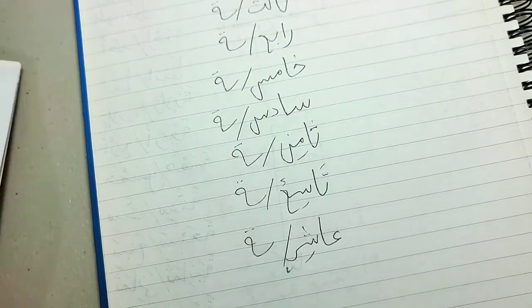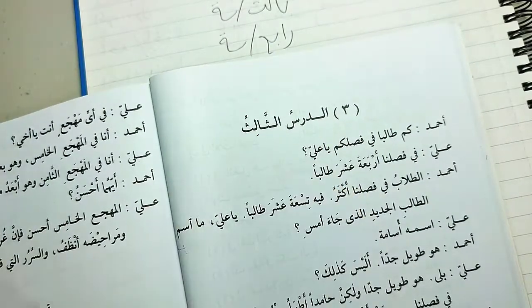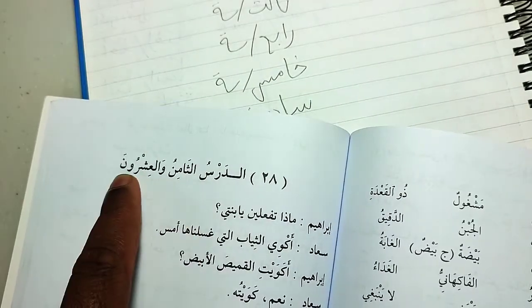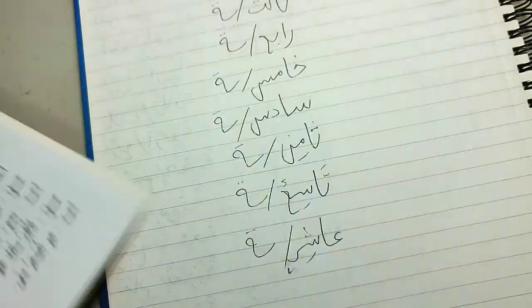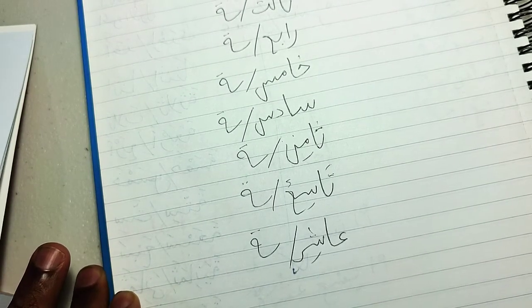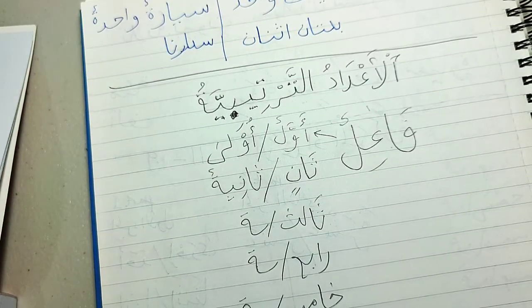If you look at the lesson headings, they are a'dad al-tartibiyya, thalith, ad-darsu al-thalith. And you can go all the way to the end and see ad-darsu al-thamin, thamin wal-ishrun, as-sabi' wal-ishrun, to the end. If you look at the chapter headings, the lessons, they follow the same rules as al-a'dad al-tartibi. So we'd say al-hadiya ashara, al-thaniya ashara, and to the end. So these are the a'dad al-tartibi, the ordinal numbers.